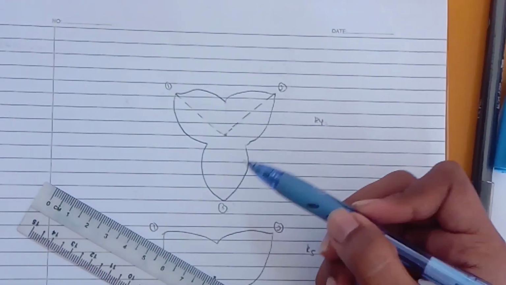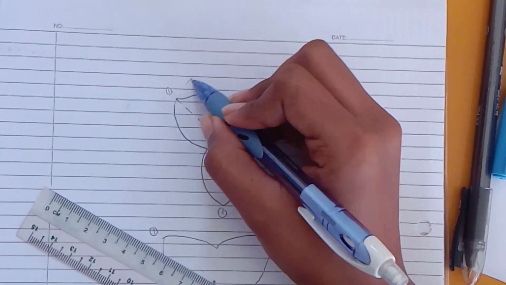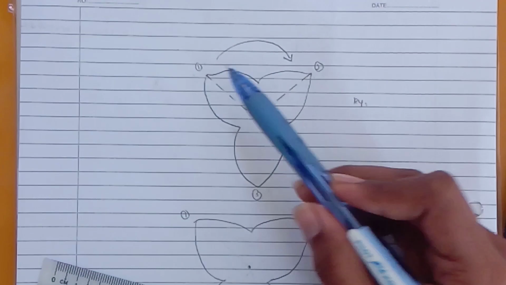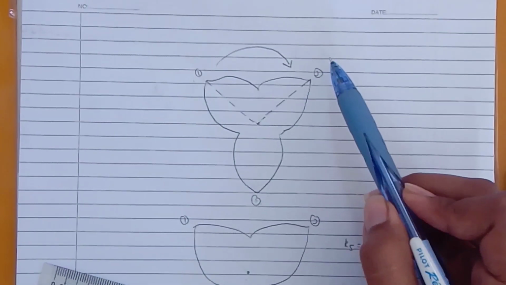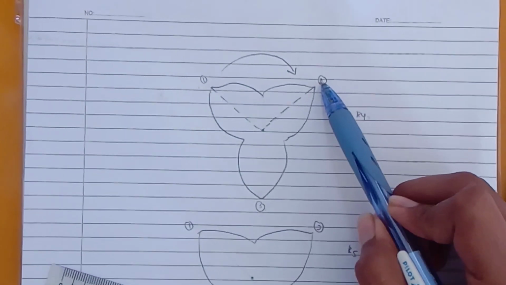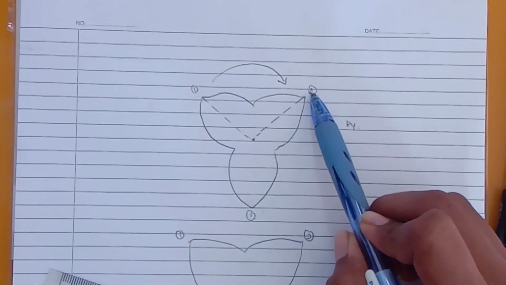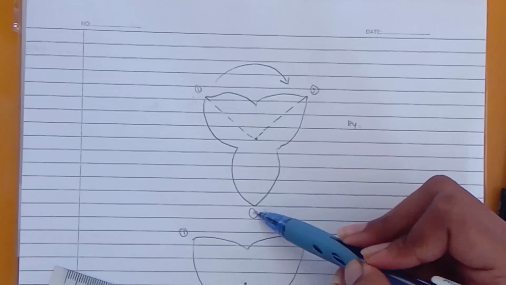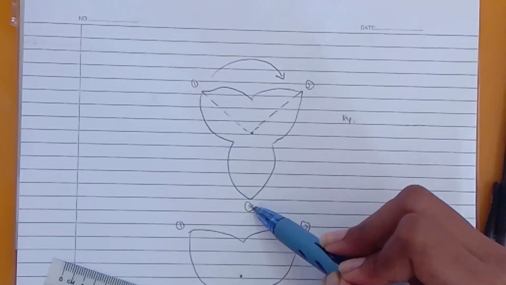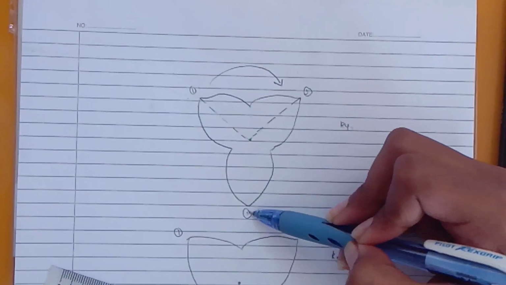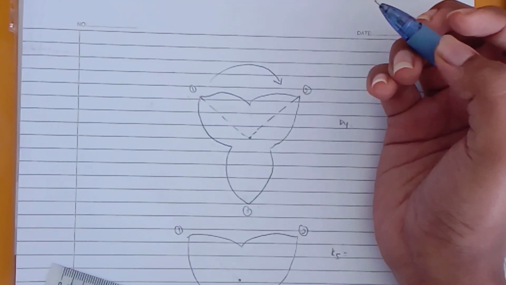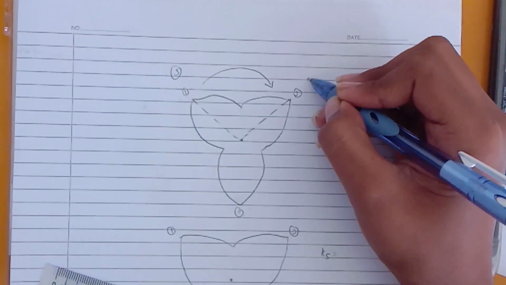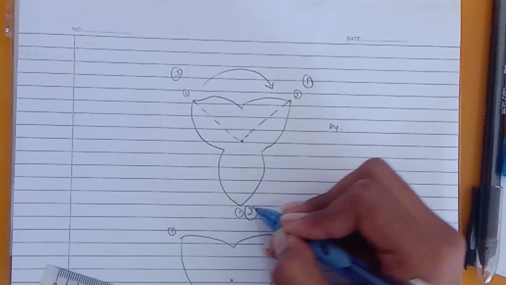If you see, when we rotate the petal 90 degrees, the image of petal 1 will fall on the object of petal 2, whereas the image of petal 2 will fall on object of petal 3, and lastly the image of petal 3 will fall on object of petal 1. So the petal will be 3, 1 and 2.